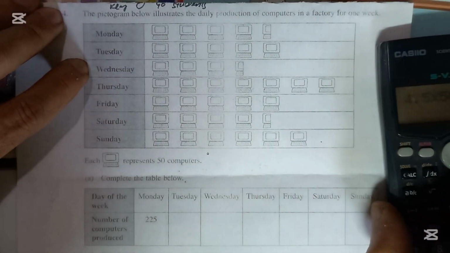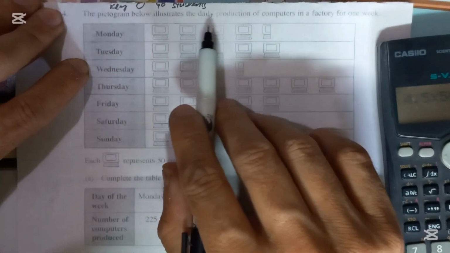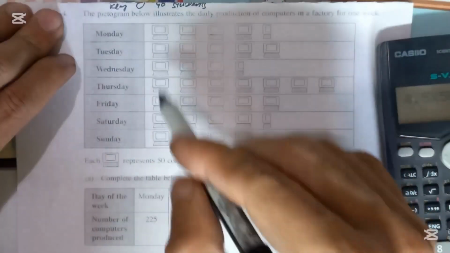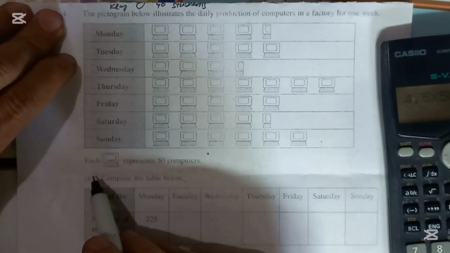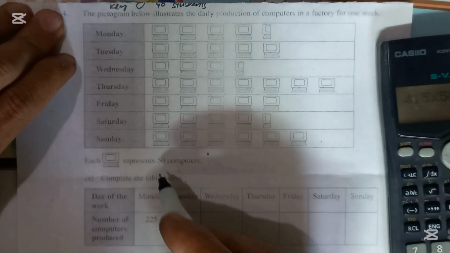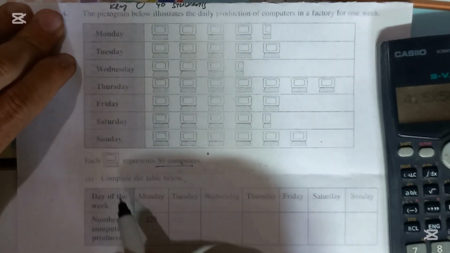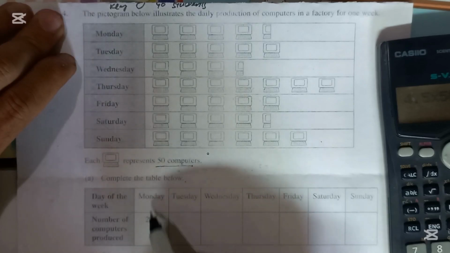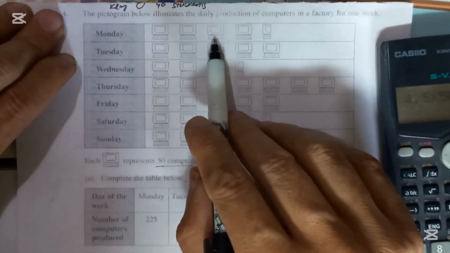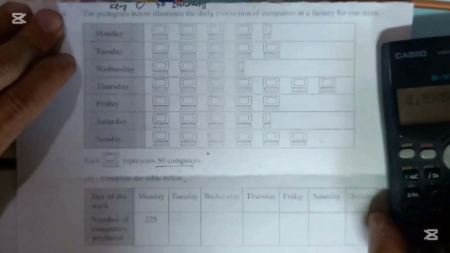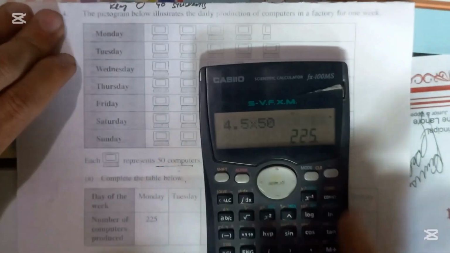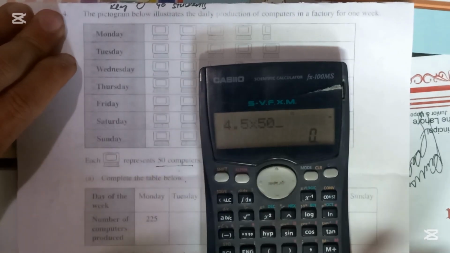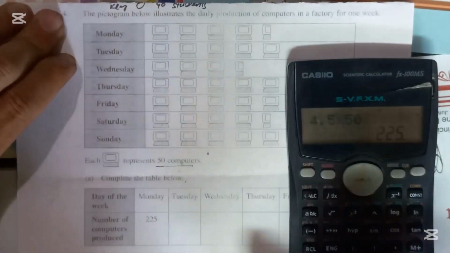The statement of the question is the pictogram below illustrates the daily production of computers in a factory for 1 week. So here is the pictogram. Key is each figure represents 50 computers. So here is the key. Now the requirement in A part is complete the table below. So in Monday we are having 1, 2, 3, 4 and 4.5. 4.5 multiplied by 50 is equal to 225, that is given.